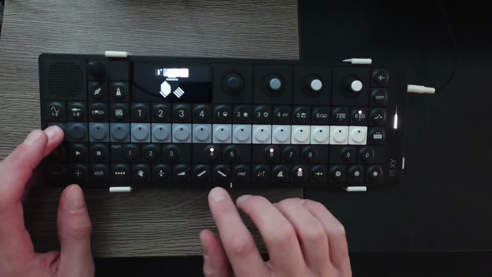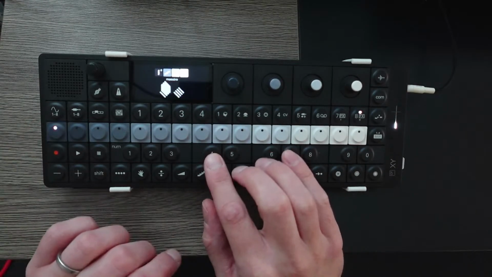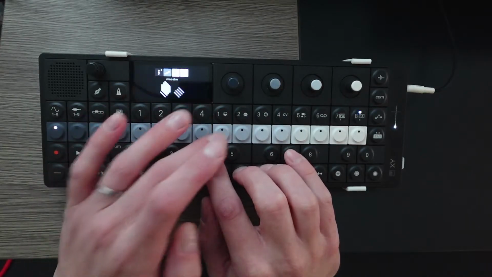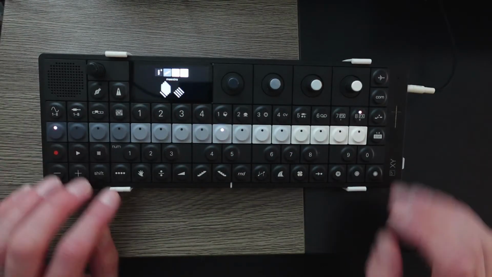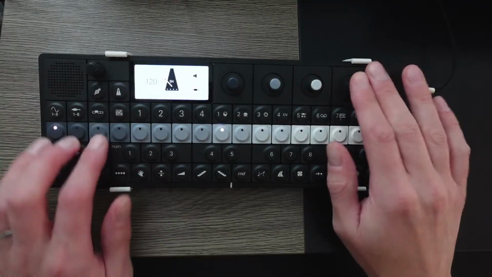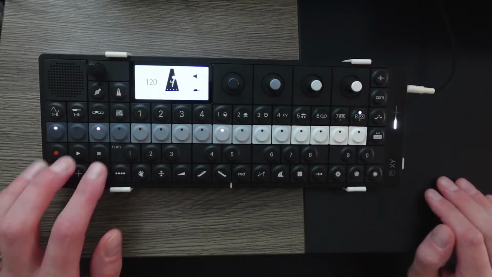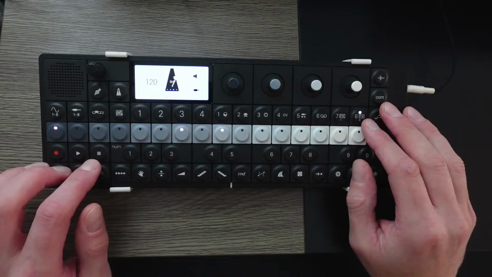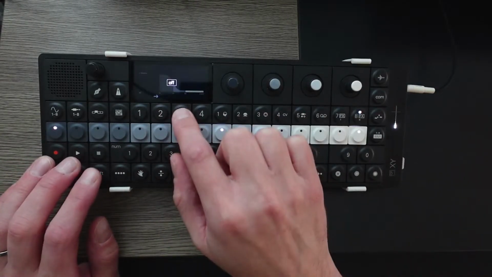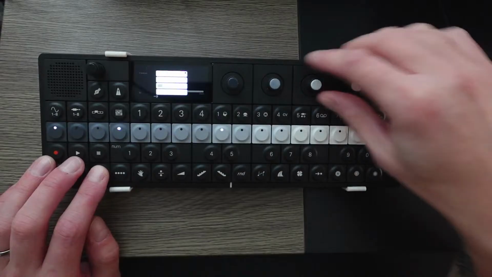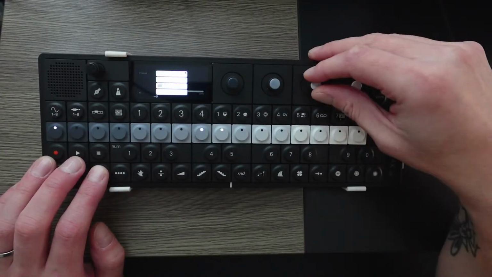Yeah, let's just do this. I don't know. I'm not very creative. Let's make it... Let me change some of the sends here. How do I do that again? Let's add that to the delay.